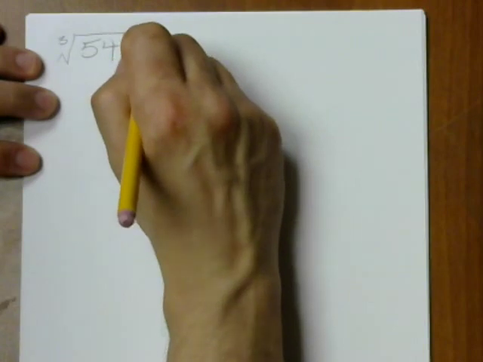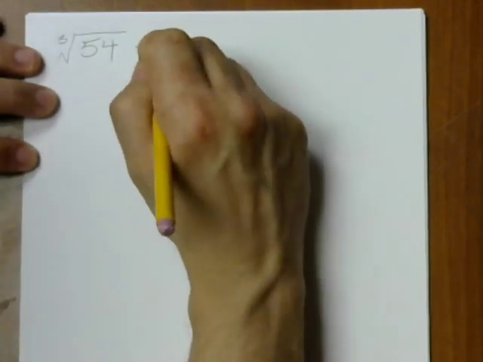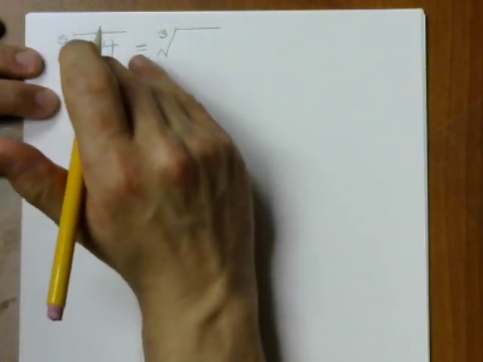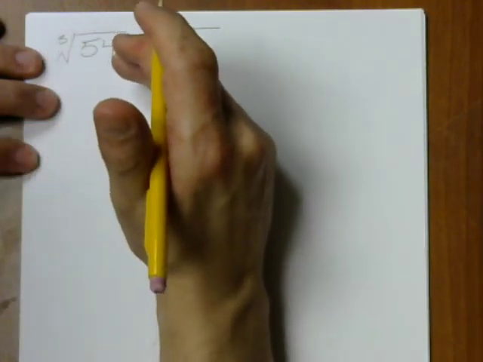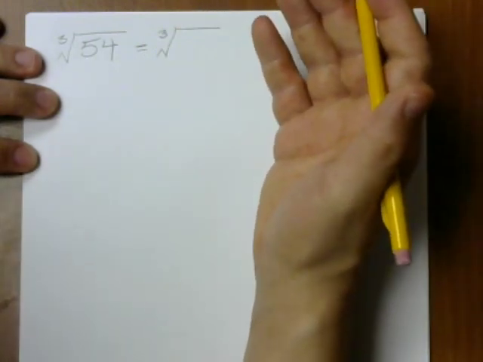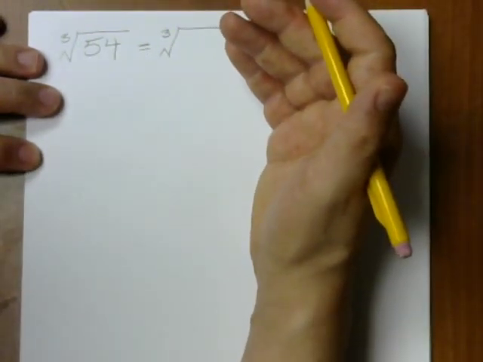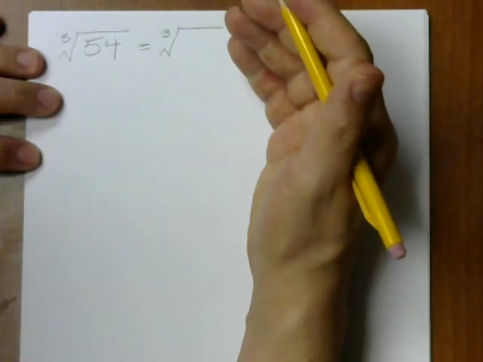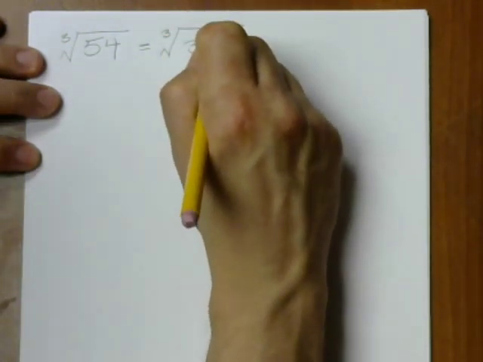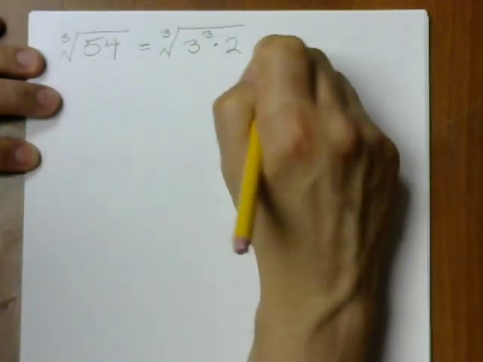What can I do here? Well, the best I could do is simplify this a little bit, because what is 54? Well, let's think about what 54 is. The first thing I think of is 9 times 6. But if it's 9 times 6, that means it's 3 times 3 times 3 times 2. So it's 3 cubed times 2.